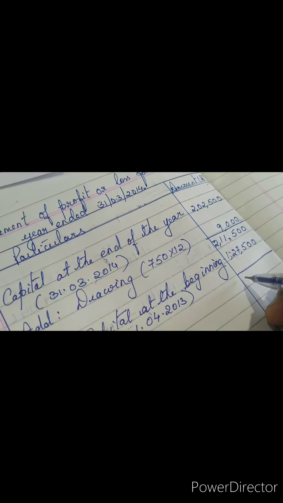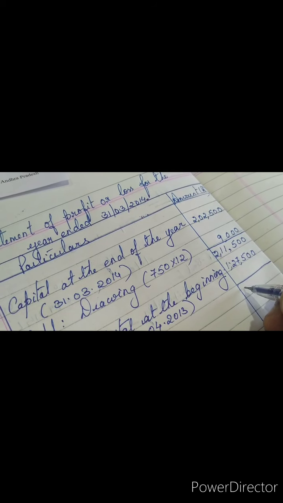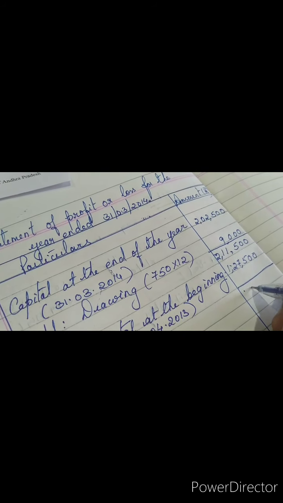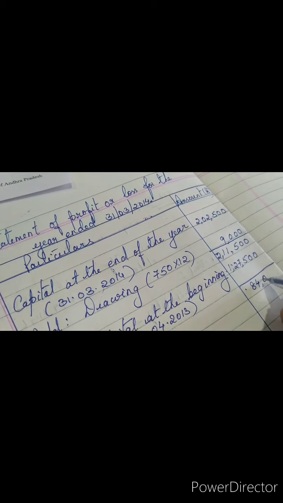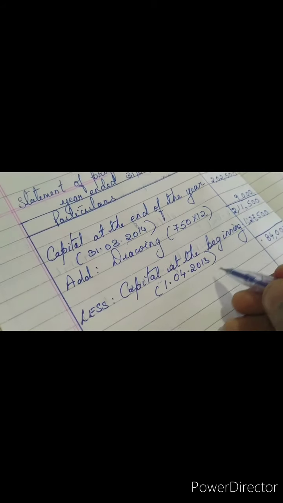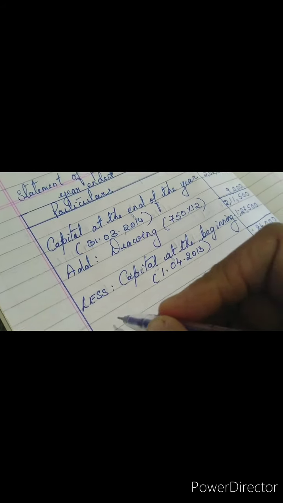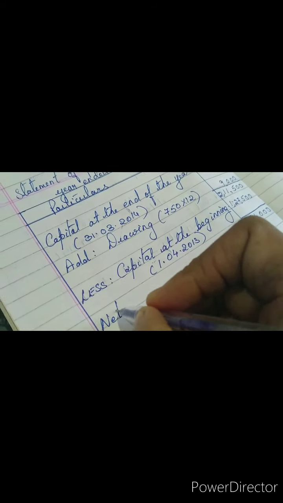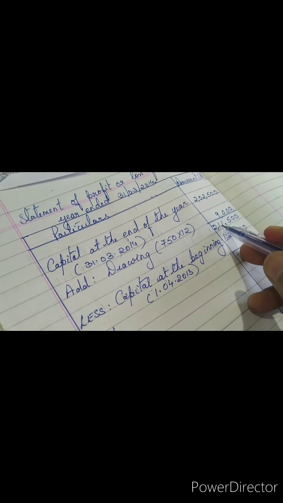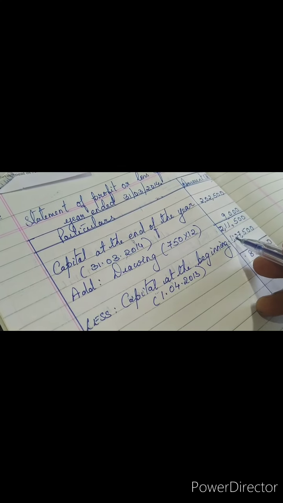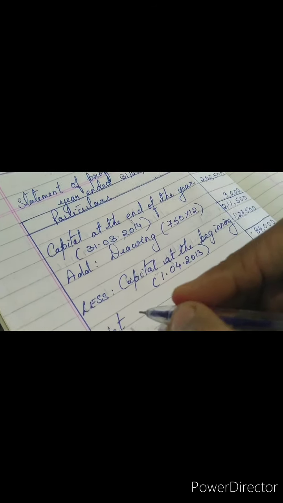So after you deduct 1,27,500 from 2,11,500, we get an amount of 84,000. Okay, so what is this 84,000? As I said, the whole procedure will be same, because the previous adjusted capital is more than the capital at the beginning. It is a profit.